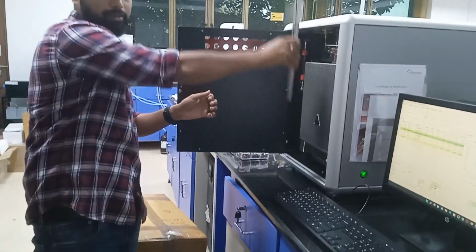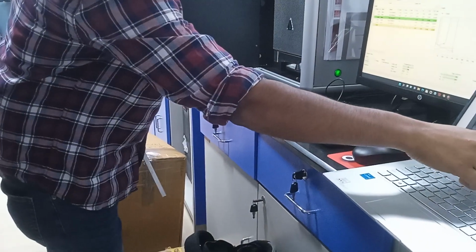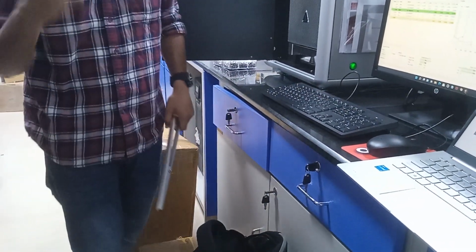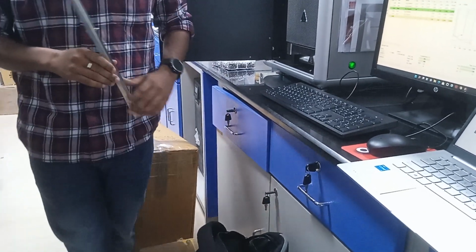This is called tongs. Insert it inside, take out. There is a white colored thing there, na? That is aluminium foil. Clean it, put a fresh one, place it back. That's it.